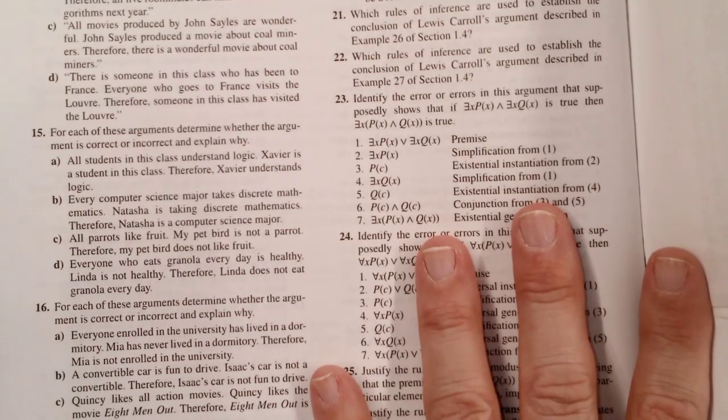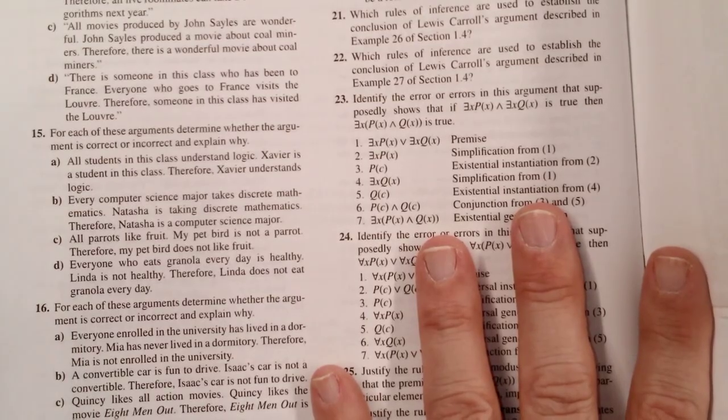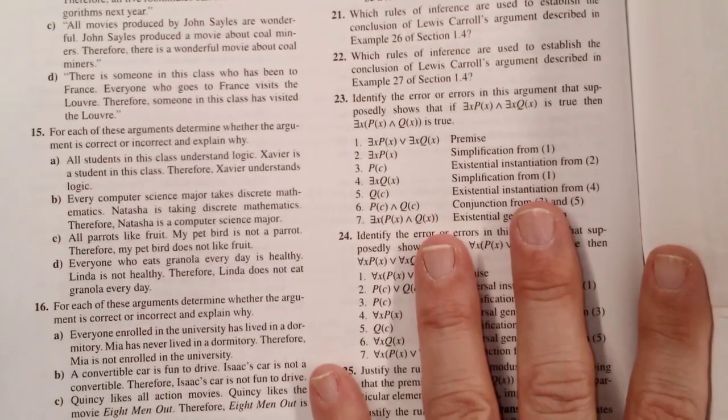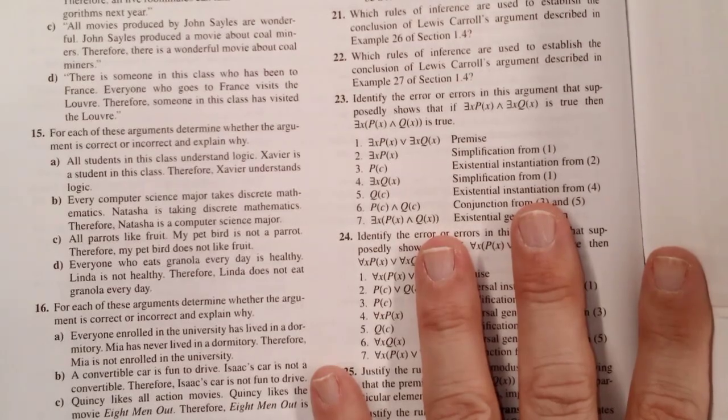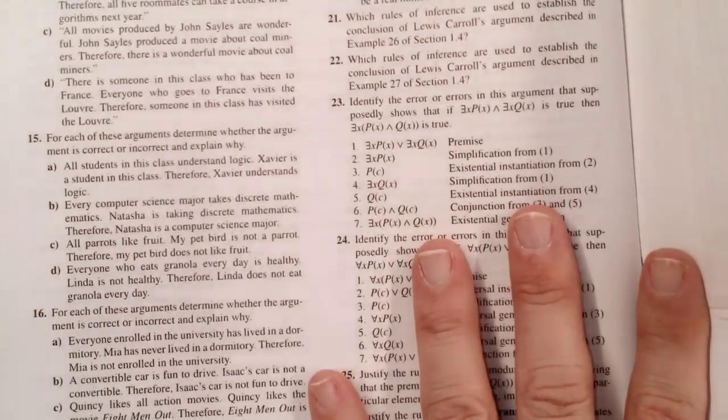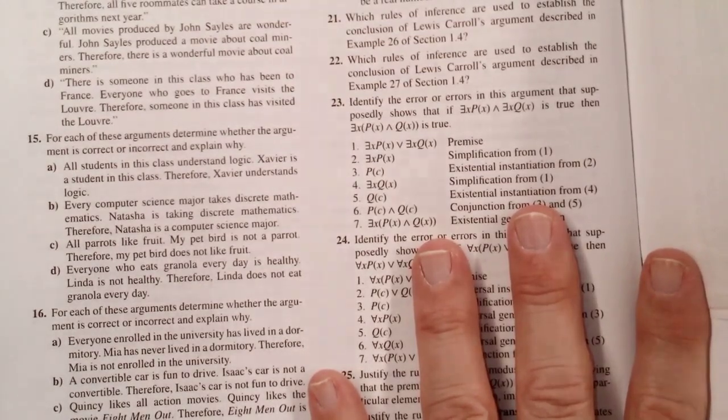But let's start with the second one. Is this instantiation or generalization? Every computer science major takes discrete math. Natasha is taking discrete math. Did I generalize or did I instantiate? Because I picked one, Natasha. Statement about everybody. Now here's Natasha. That's an instance. Is this valid?